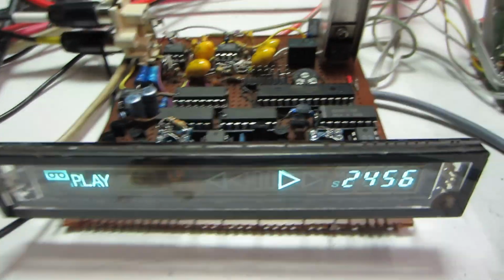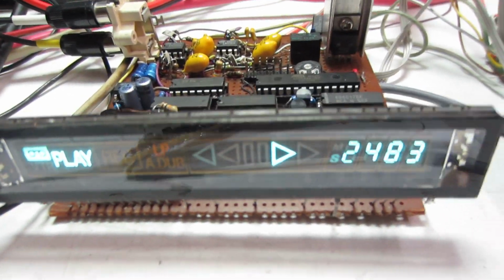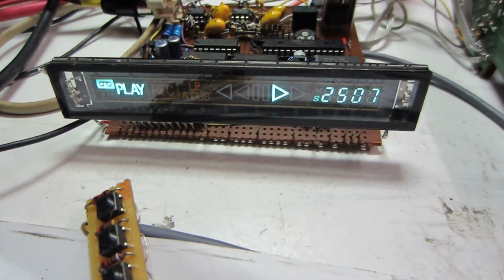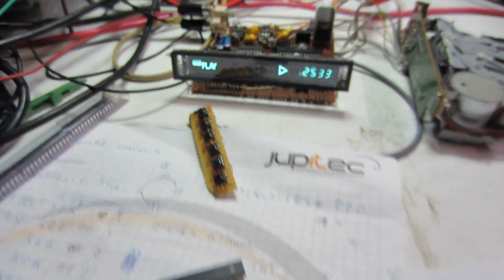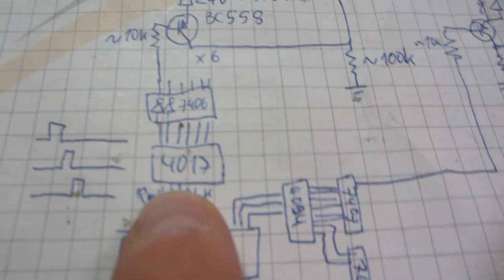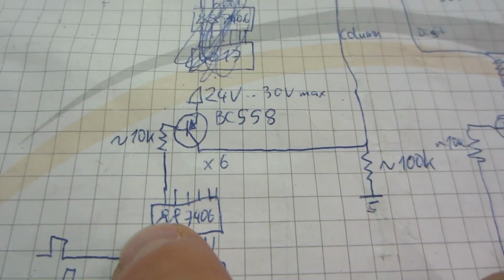But hey, maybe you got a really, really big VFD, and really big VFDs need more oomph, like 40 volts or 60. Pinball machines with VFDs use 60 volts. So that's how I drive it. It's a microcontroller. Here's a 4017. I use a 7406 open collector driver.